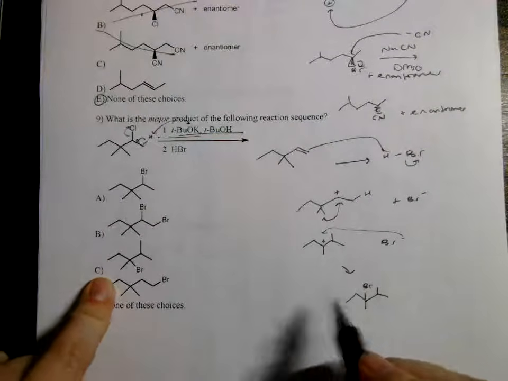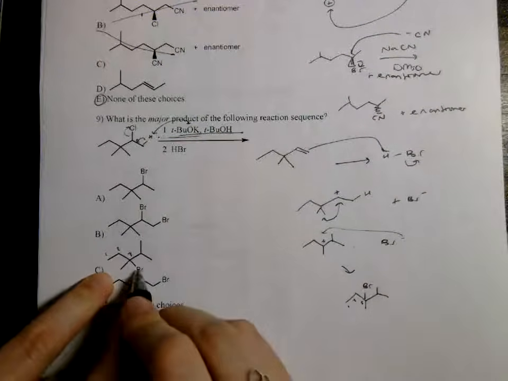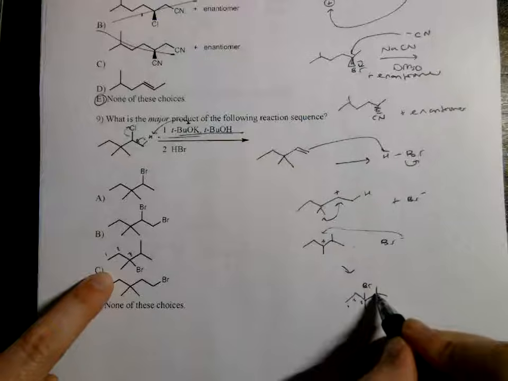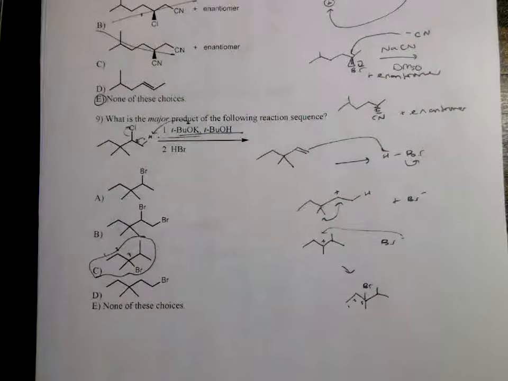They drew it a little bit differently than me, but on carbon 3, you have a methyl and a bromine, and then on carbon 4, you have... Okay, so answer choice C.